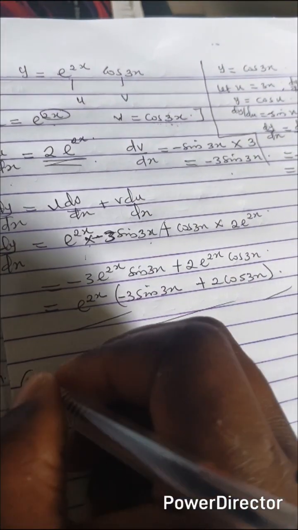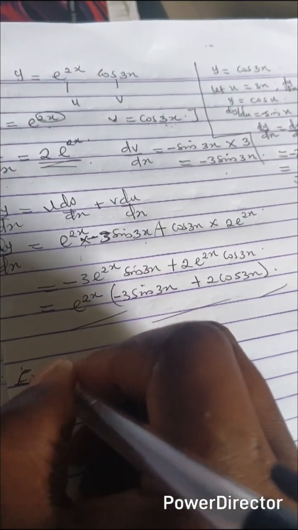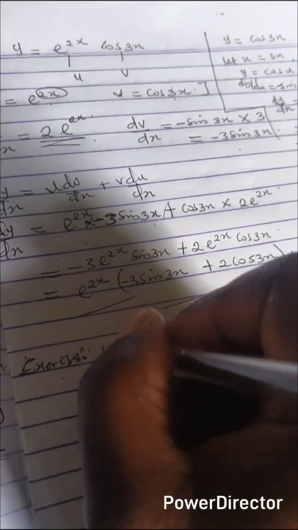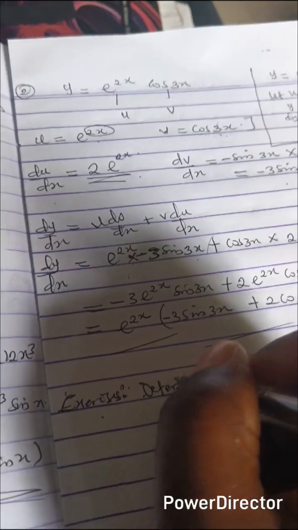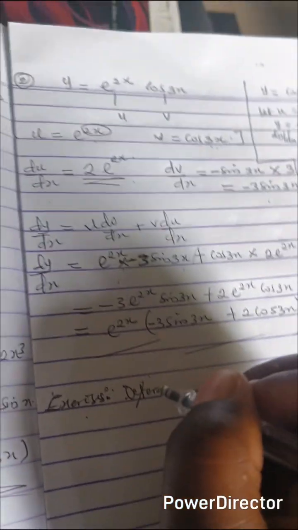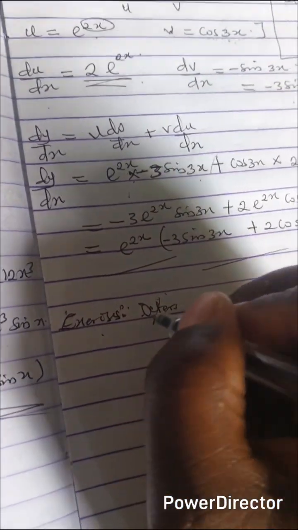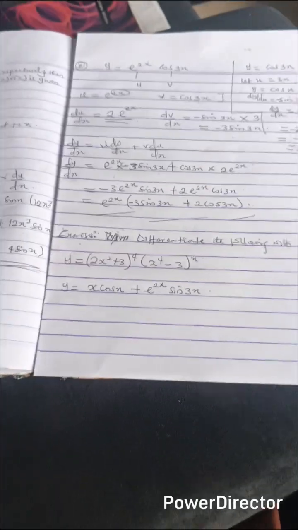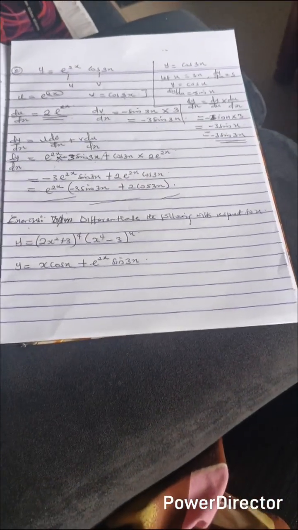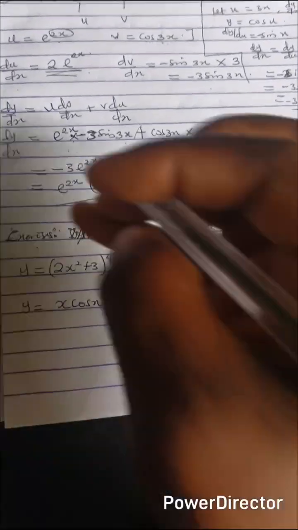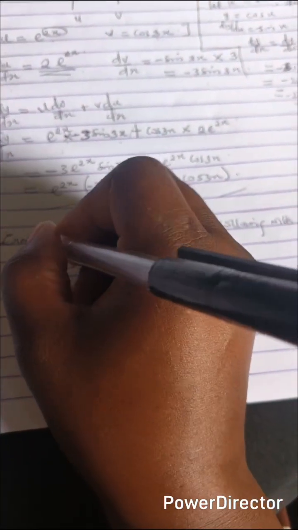You can try these exercises. You can practice these exercises, which are to determine the derivatives. So you can practice these two exercises at your end.